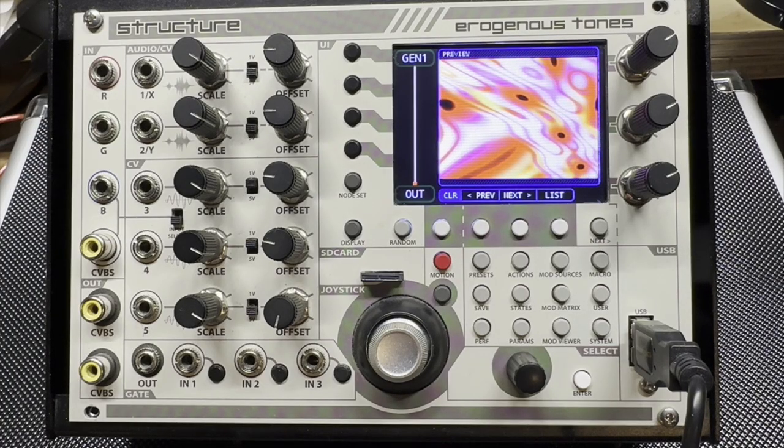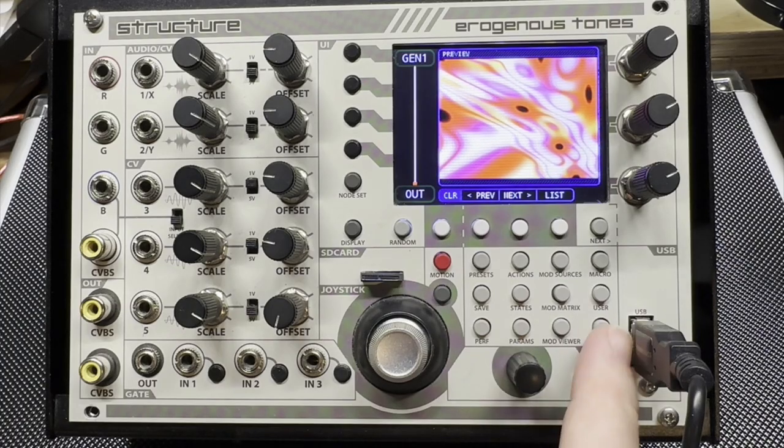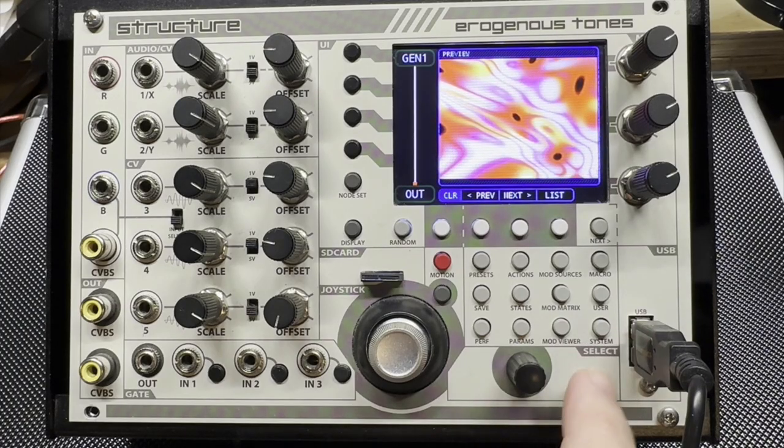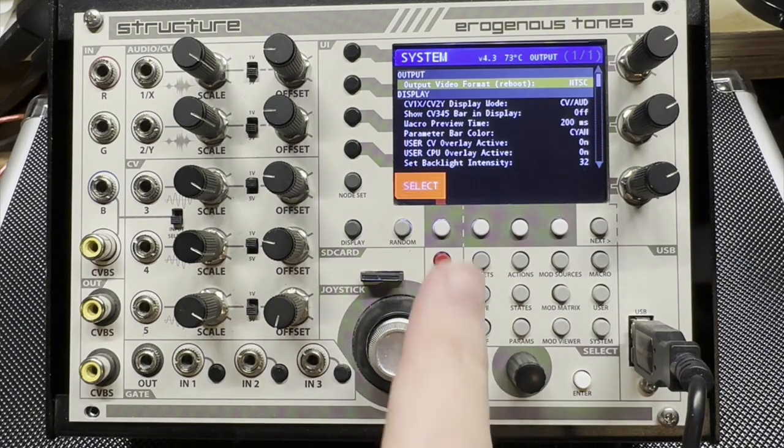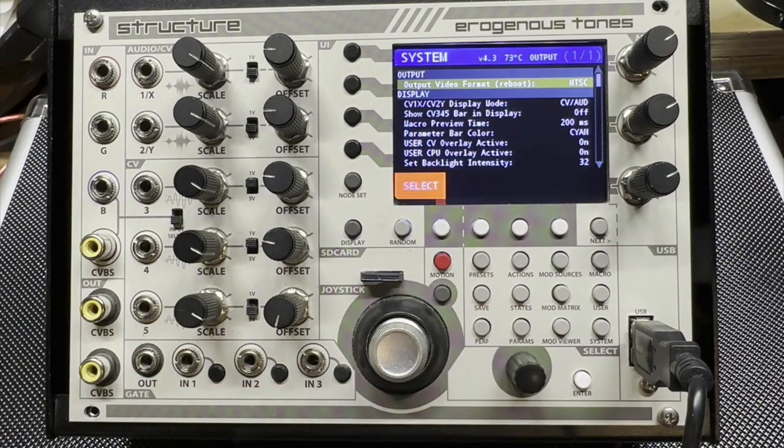But before I get started, I want to make sure that we're at the current firmware. You can find out what firmware you're on by pressing the System button, and you'll see at the top here we're at 4.3, and the current firmware is 4.7 as of the making of this video, so you'll want to go to erogenous-tones.com/structure and find the firmware link. Download that to your computer.